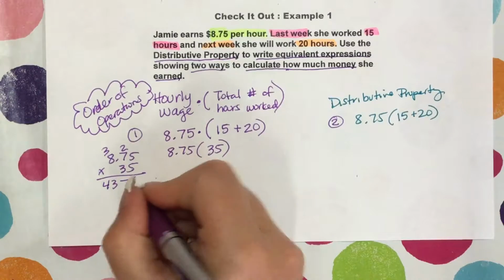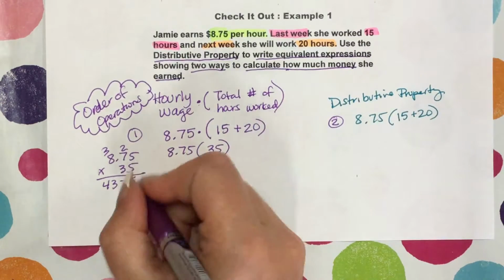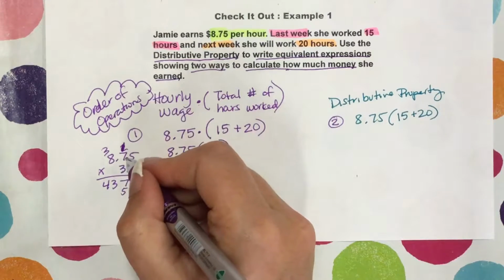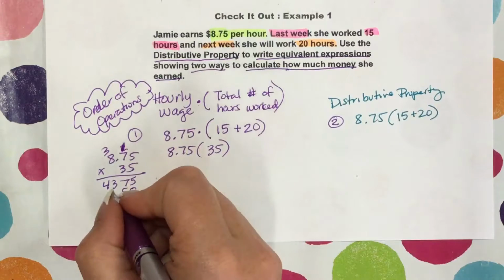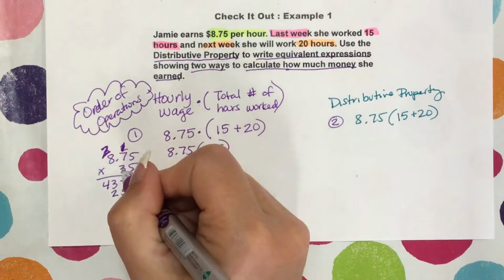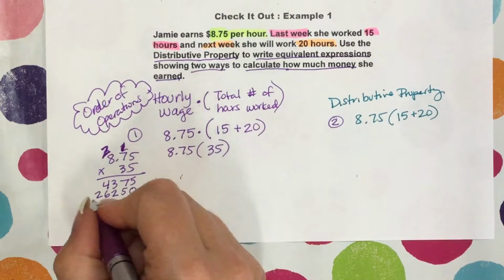Now I'm in the tens place, so I'm going to add a 0 and then start multiplying. 3 times 5 is 15, right? The 5 carry the 1. I'm making that into a 1. 3 times 7 is 21, plus 1 would be 22, right? The 2 carry the 2. 3 times 8 is 24, plus 2 would be 26.